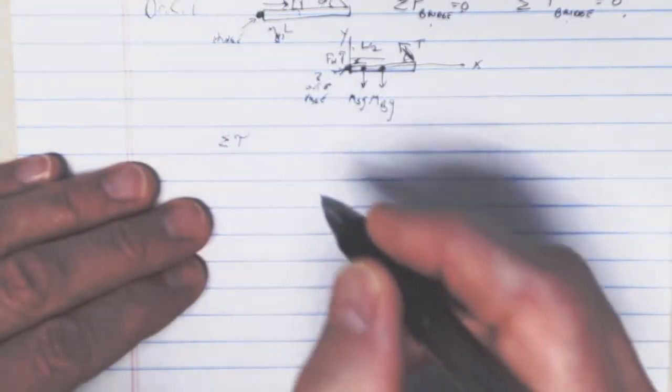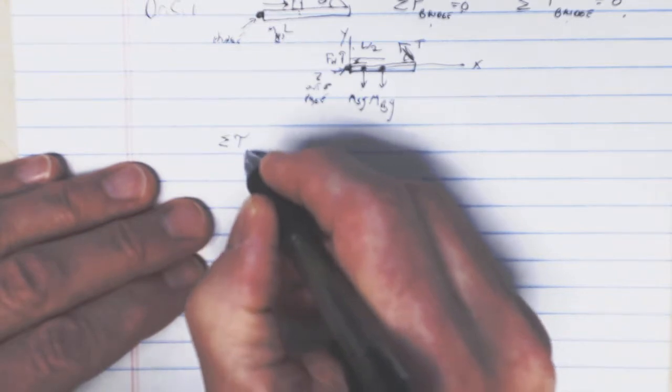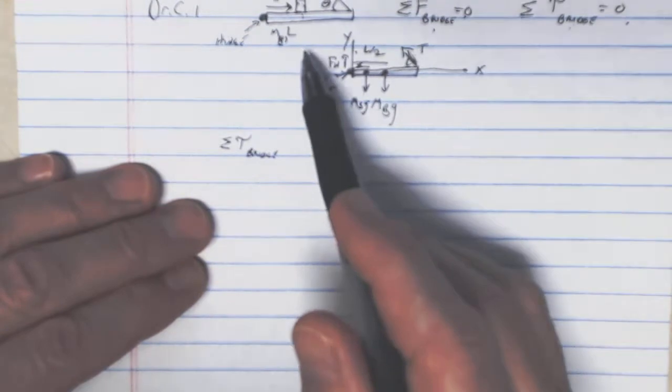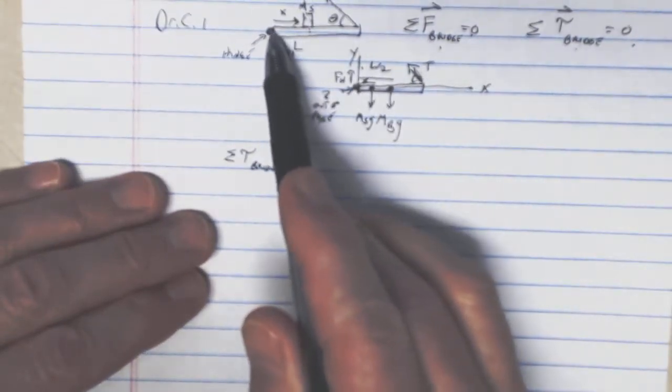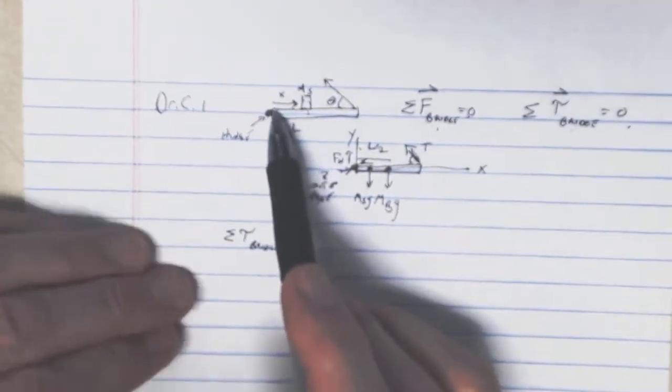You don't have to do it this way, but I think it will work out for the best. So what I want to do is write down the sums of the torques on the bridge, but now I'm faced with where to calculate them, about what axis. It seems natural to calculate about the hinge, but you should think about this.